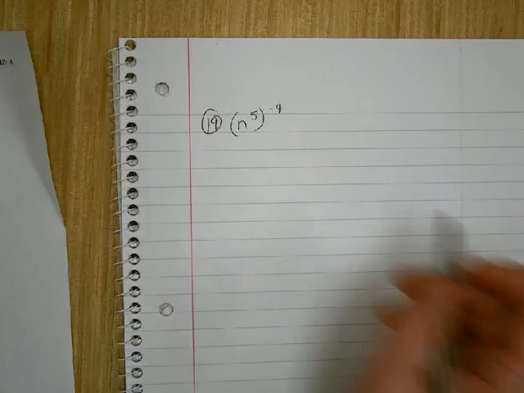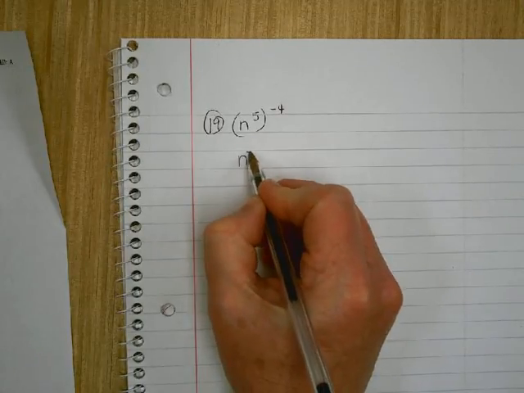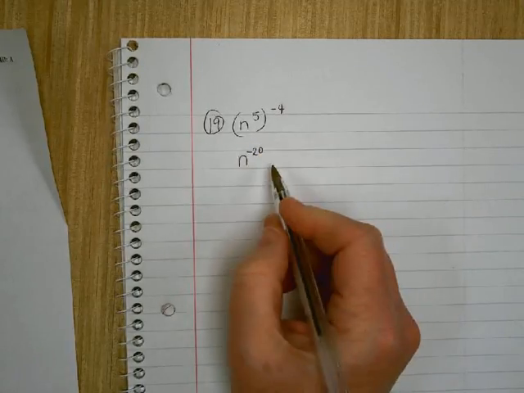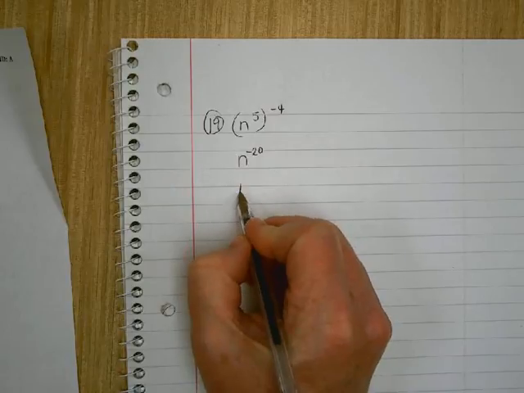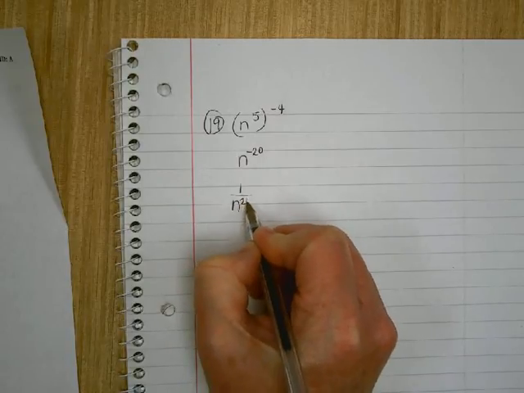N to the 5th to the negative 4th power. We again multiply them. What do you get when you multiply them? Negative 20. To fix that, it's 1 over n to the 20.